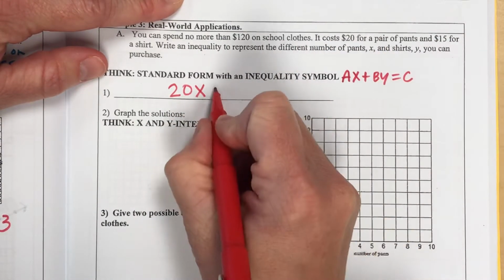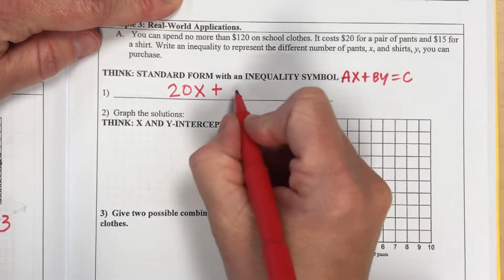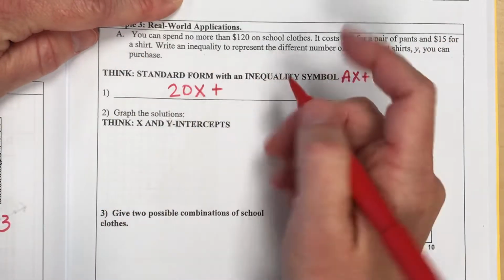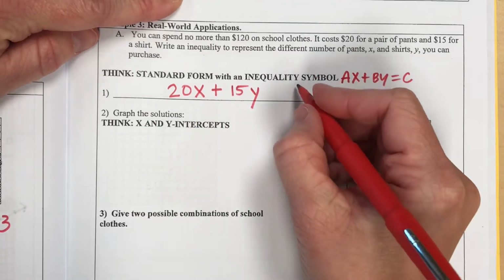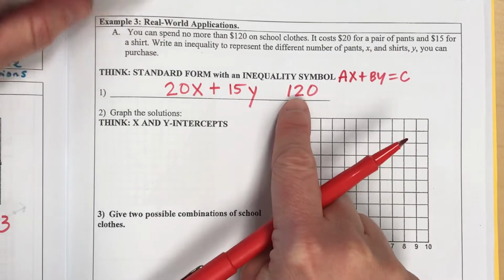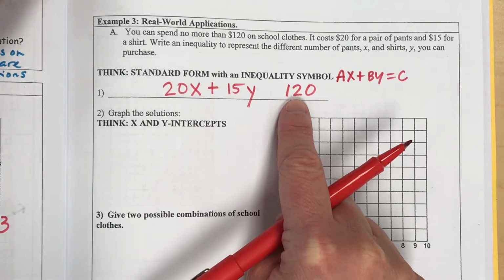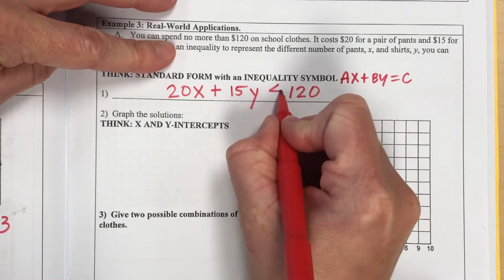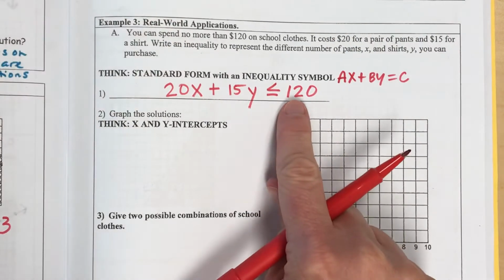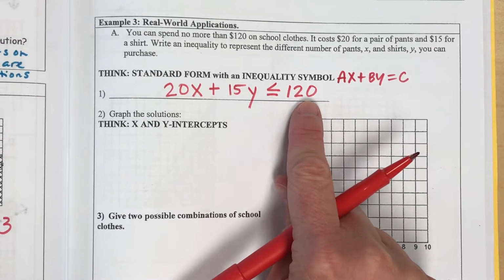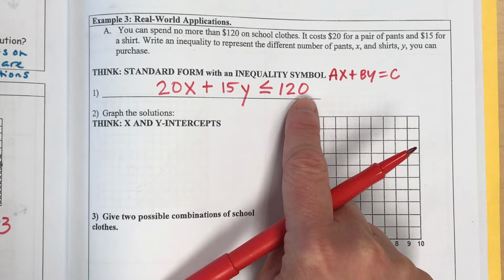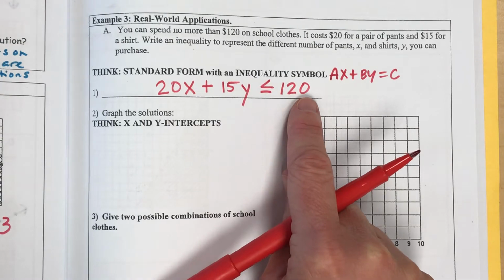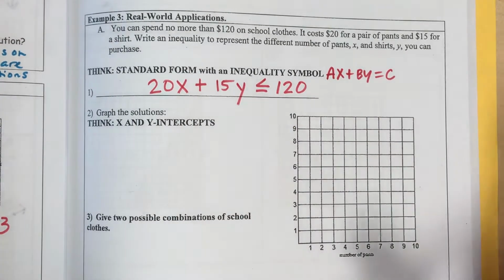And if I'm also going to be buying shirts, and shirts is my Y, and $15 is the cost for one shirt, I'm comparing that to the amount of money that I have. Now, I don't want to spend more than what I have, so 120 is going to be the max. You can spend equal to all of the money that you have. I probably wouldn't recommend spending all your money, but if you spend less than or equal to $120, then you should be good to go here. That makes the most sense, because you can't spend more than you have.